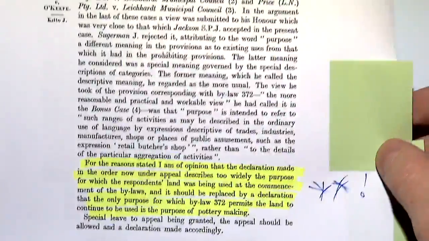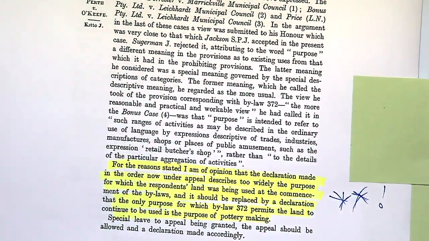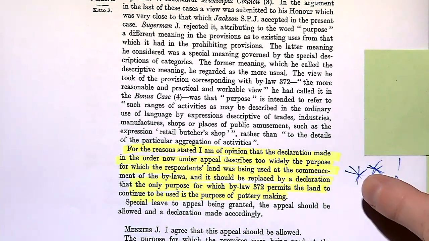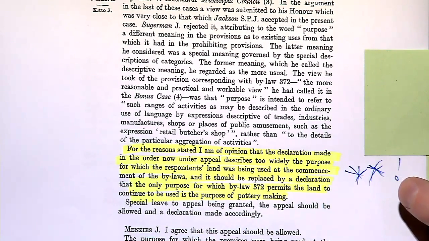And then we get to this part. So here it comes down to essentially what is the decision being made here. For the reasons stated, I'm of opinion that the declaration made in the order now under appeal, as in the one from the Supreme Court of WA, describes too widely the purpose for which the respondent's land was being used at commencement, and it should be replaced by a declaration that the only purpose for which the bylaw permits is the purpose of pottery making.